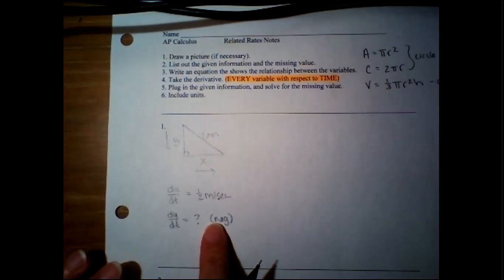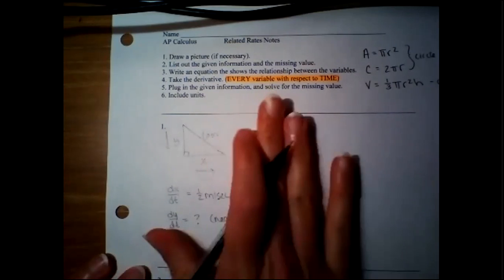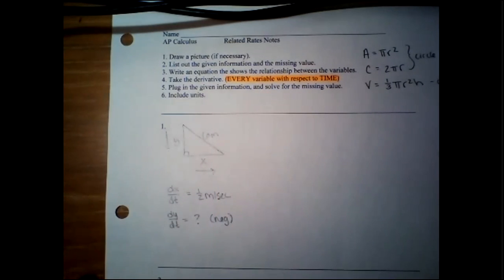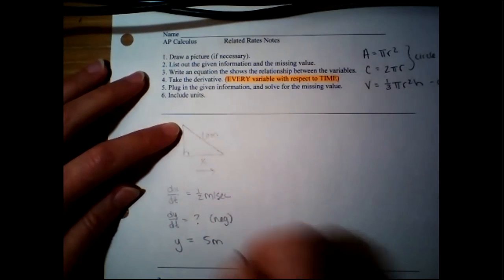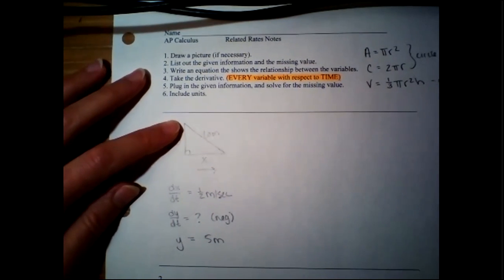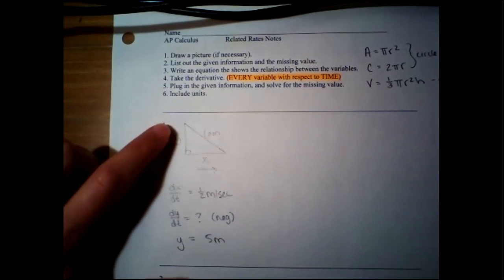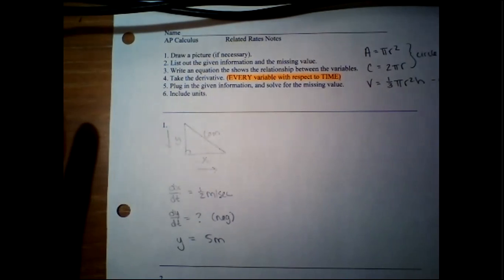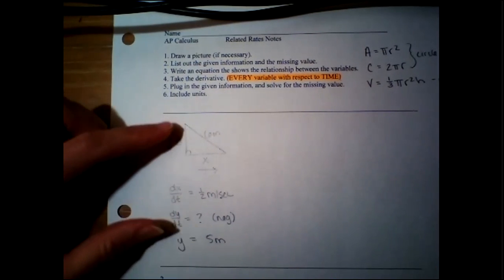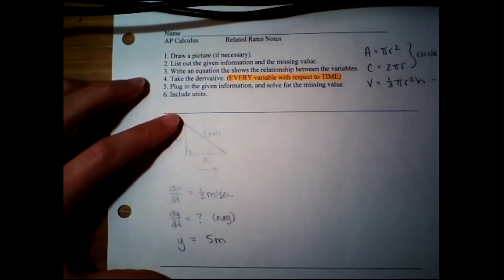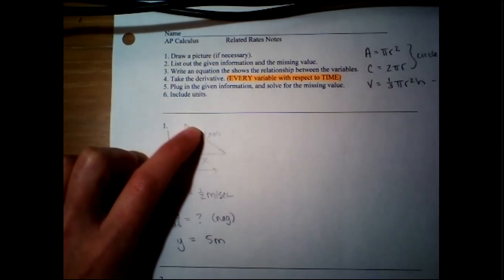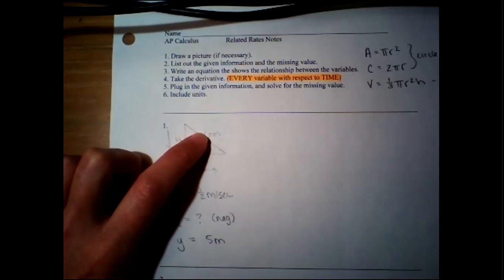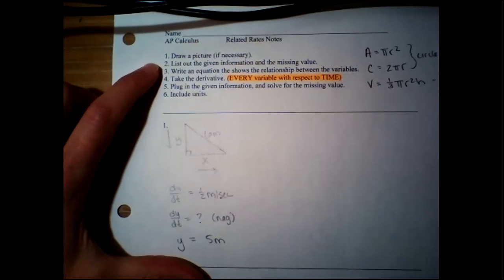Now here's the thing with these motion problems. Everything's moving. You have to hit pause at a certain moment. So they have to give you a moment to pause at. And they said when the top of the ladder is at 5 meters. So we're going to hit pause when y is at 5 meters. Here's the common mistake. People will put that 5 meters in the triangle. You can't do that. It's not constantly at 5 meters. We're just going to hit pause at that one moment in time. The reason we could put the 6 meters in there is because that's never going to change. The ladder is always 6 meters. All right, so that was step 2. We listed out all the given information.